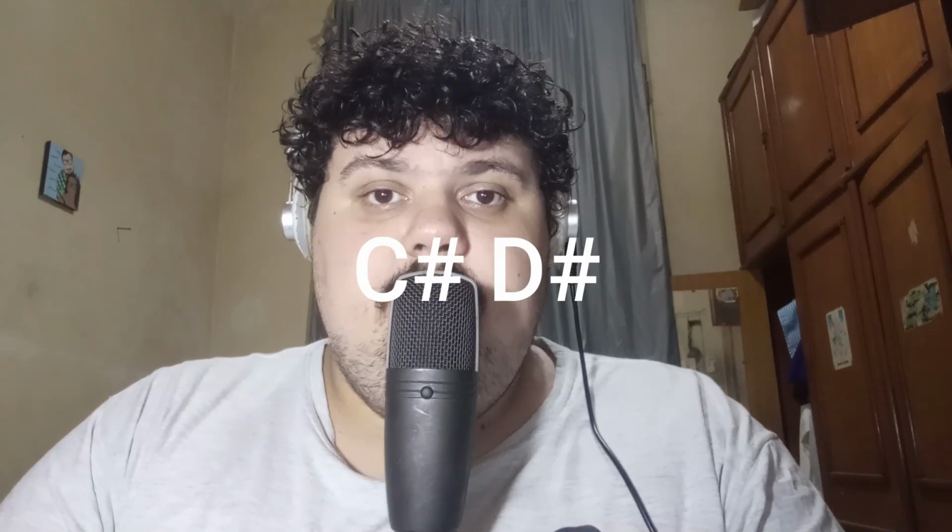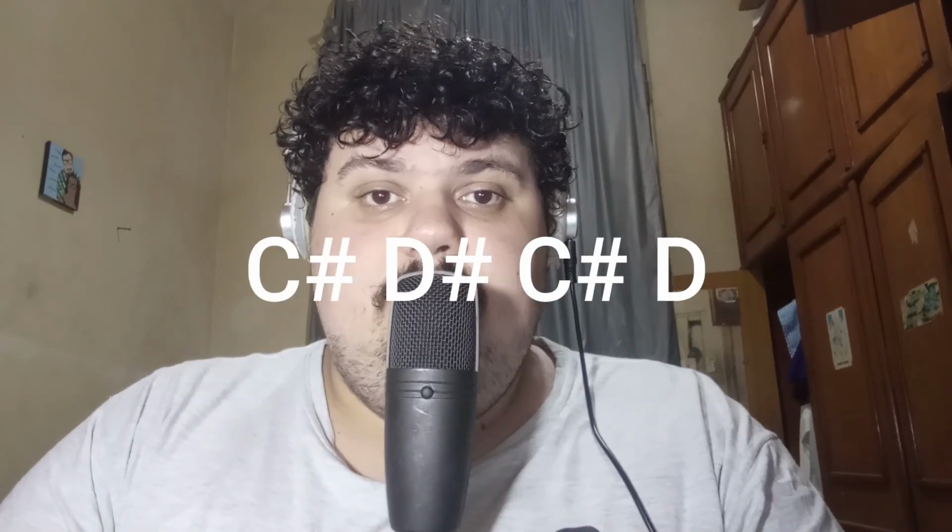Let's pair it with the original sequence and see how it sounds. Bravo. Now let's look at the alphabetical order. If we think of it as pitch class notation, we'd have C sharp, D sharp, C sharp, and D natural. And that would clash with the F Lydian sound we already have. So let's not do that.